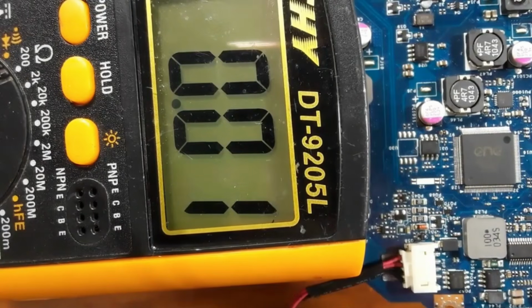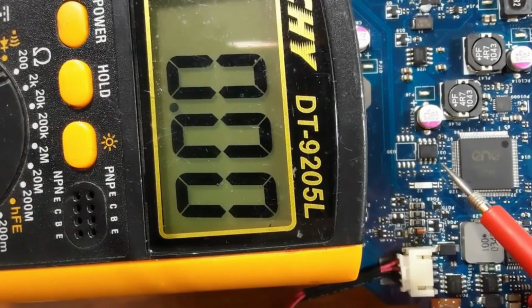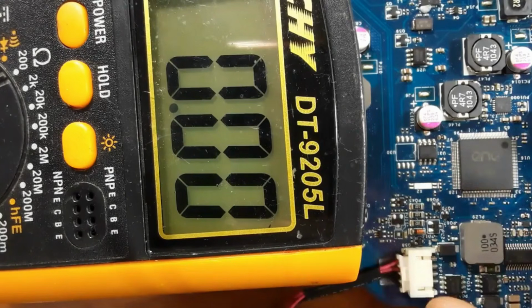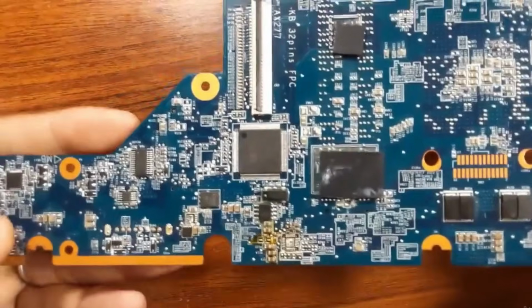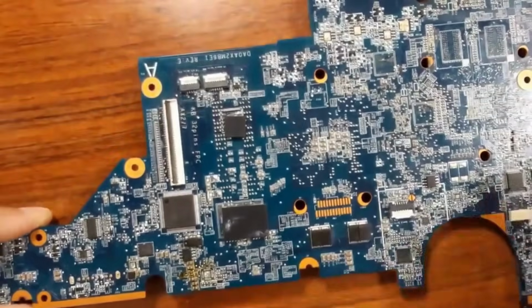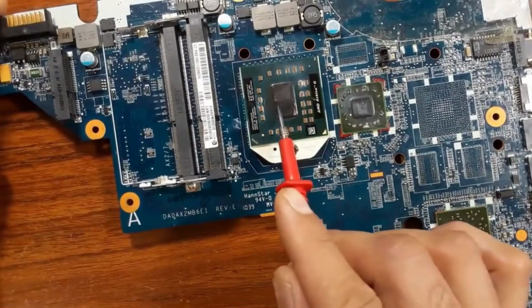So if you have a failed motherboard and you check the 3.3 volt on pin number 8 of the BIOS and you find it good, you check the clock, you find it good, it means you have a problem with the firmware inside the BIOS. You should flash or program the BIOS and you will solve the problem. I'll show you the place of the BIOS in the motherboard. So as you can see here, this is the laptop motherboard. Okay, here in the motherboard we always have the CPU.